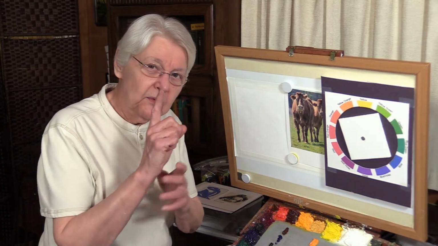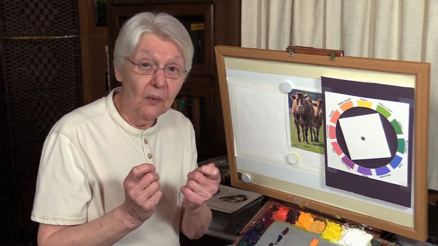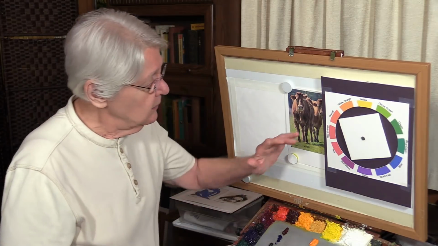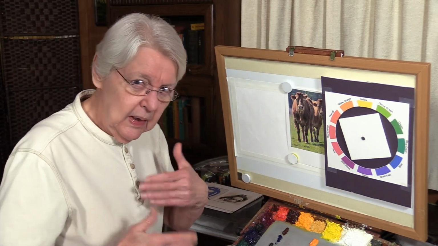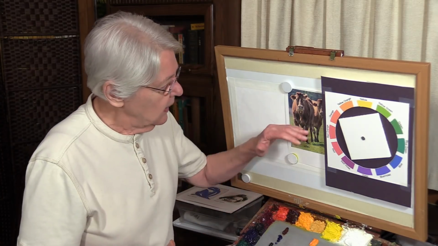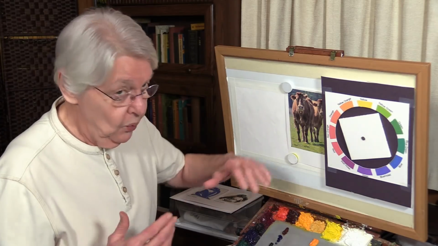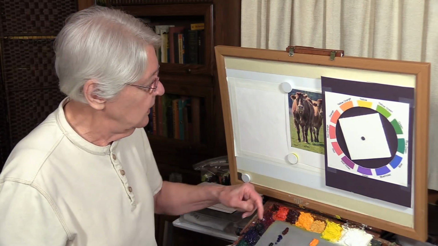But we don't just choose one value of those colors, we'll need a full value range of each of those hues. So I'm just going to give you a little bit of guidance here to show you how we can work that, and also show you how, from this set of colors, we can really find the other colors that we need.